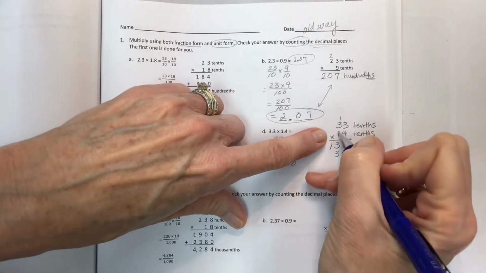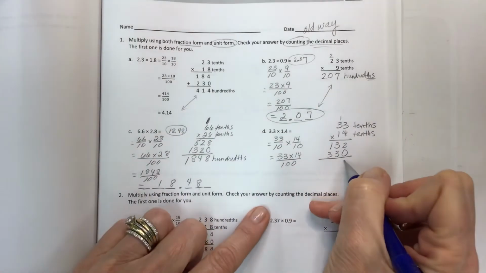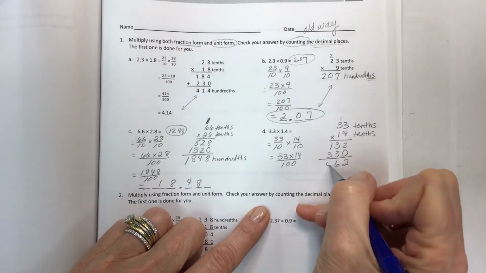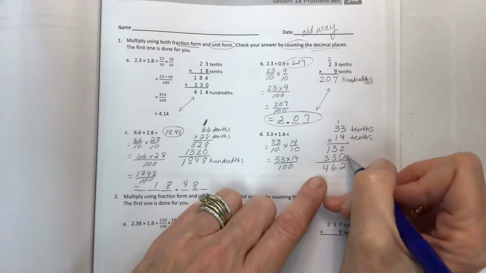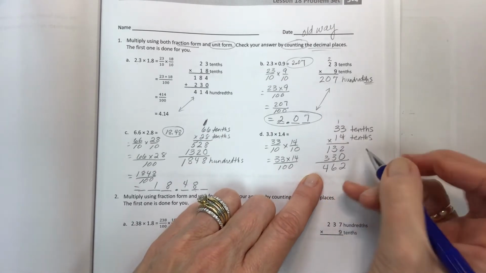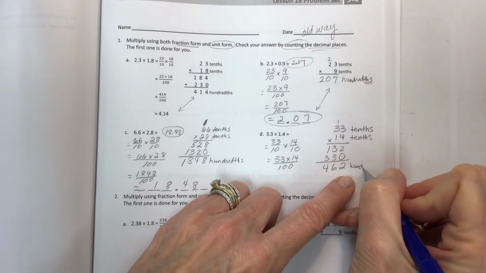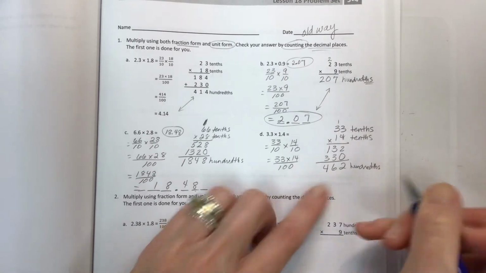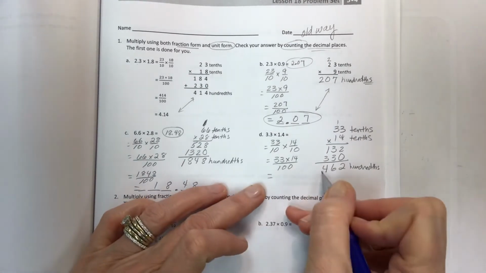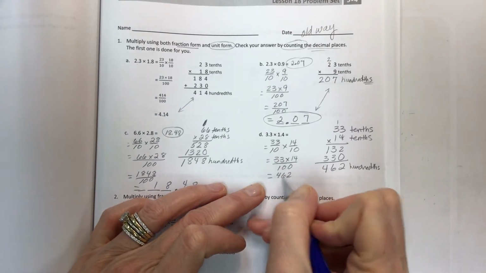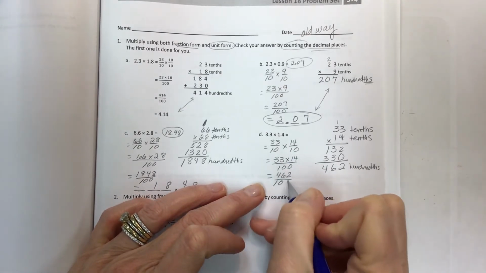1 times 3, 3, 1 times 3, 3. Add them up. 2 comes down, 3 and 3 is 6, 3 and 1 is 4. Label. Don't put decimals in here and don't label these. We only label the answer. Tenths times tenths is hundredths. Now we need to write our answer, 462 hundredths.